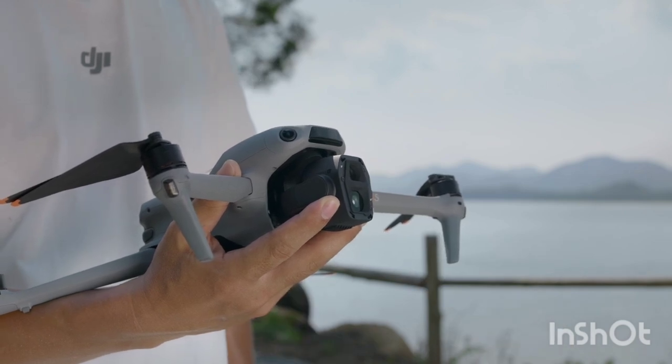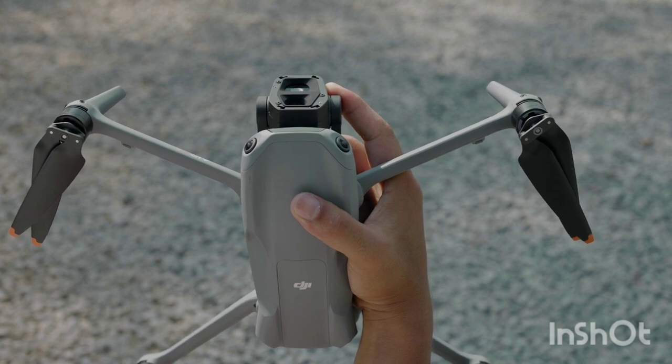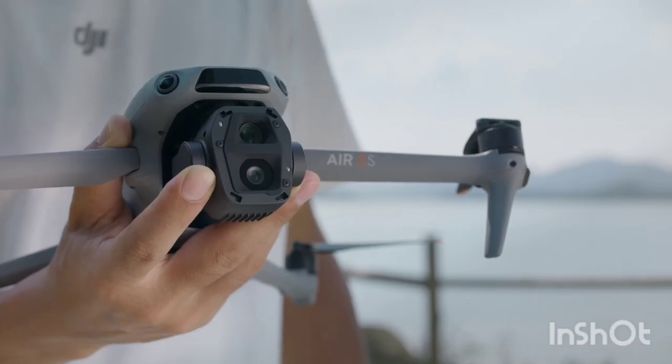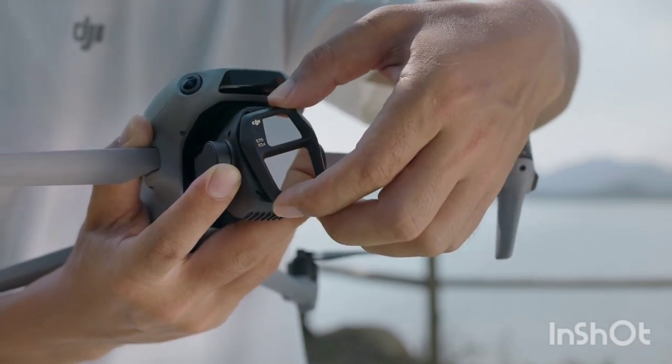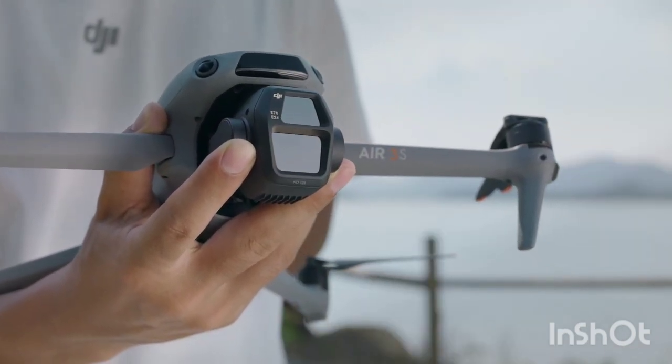Then remove the hood. When installing, make sure to align the positioning notches inside the ND filter or wide-angle lens with the guiding pins on the camera. Rotate the ND filter or wide-angle lens clockwise until you hear a click. The ND filter or the wide-angle lens is successfully installed.